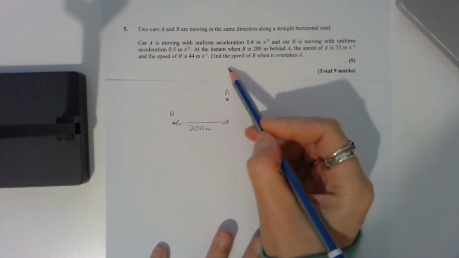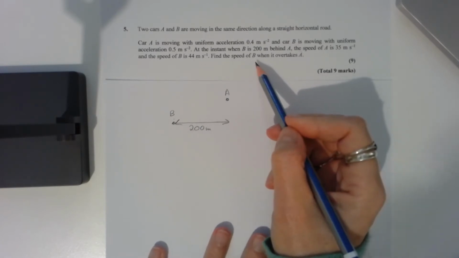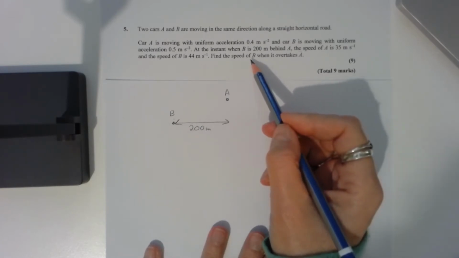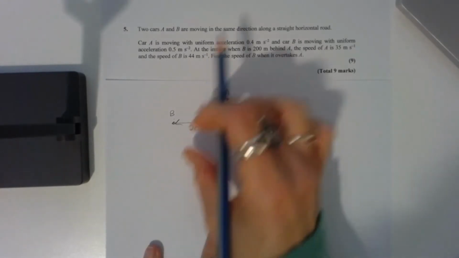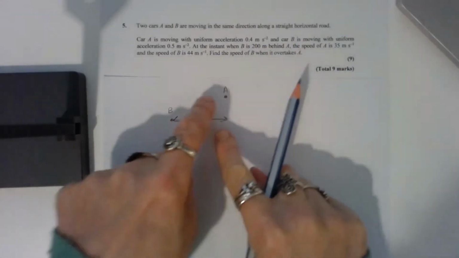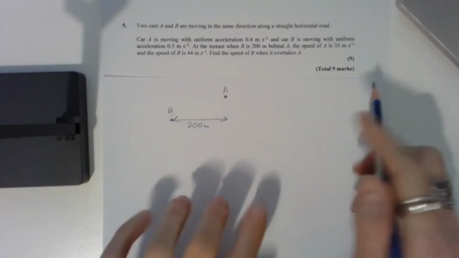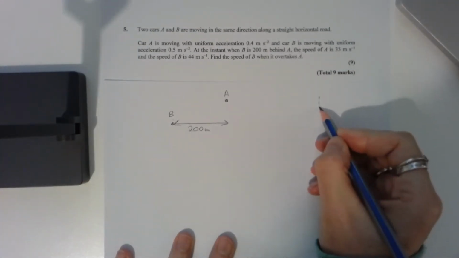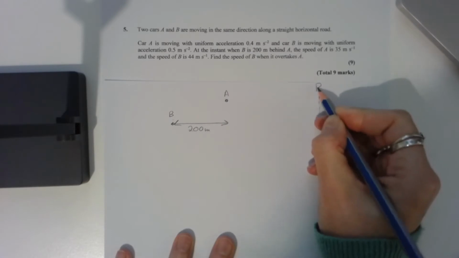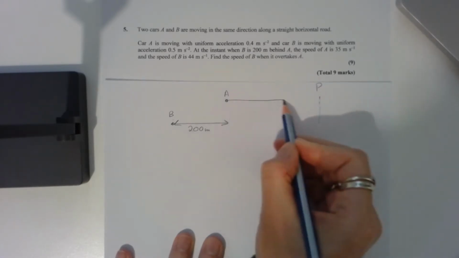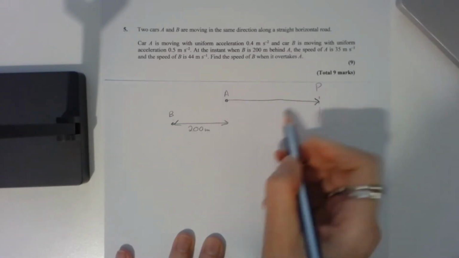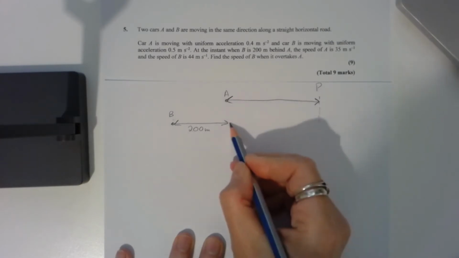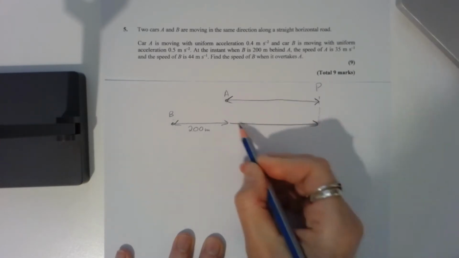Now if we're finding the speed when B overtakes A, that means that at some point, when they're travelling along this road, they reach the same point at the same time. So let's call that point P. A travels to there and B travels to there.